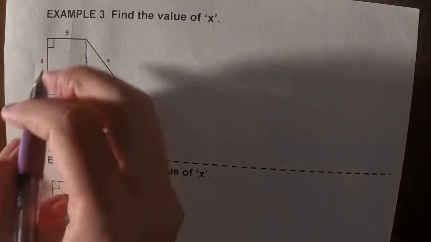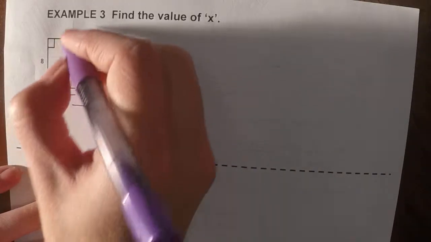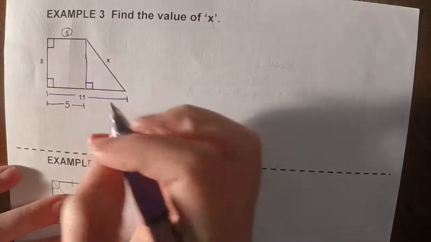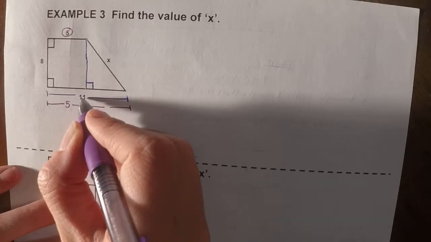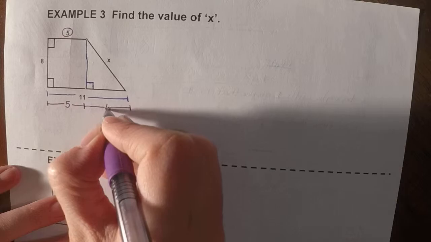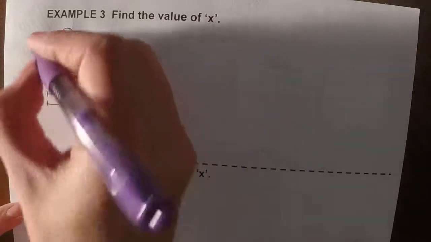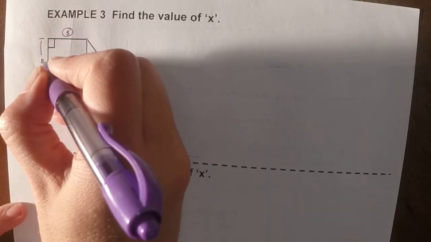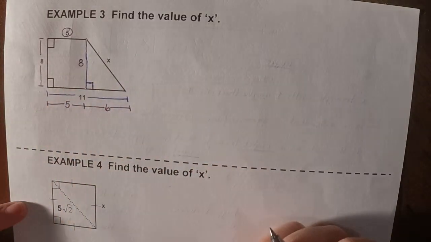Well, if we look from here to here, from above, that's 5. So then from here to here, in order to make 11, this would have to be 6. And then the same thing from here to here is 8. So then if I transfer that over, this side is 8.